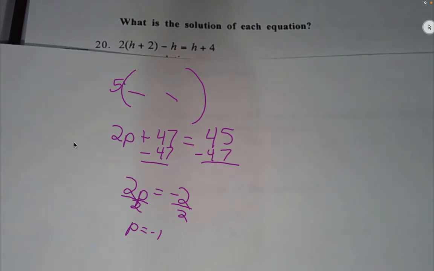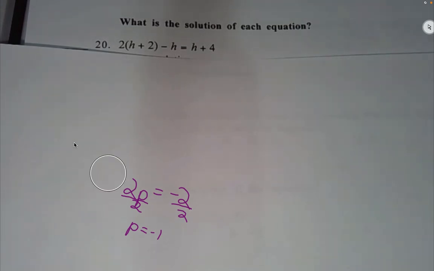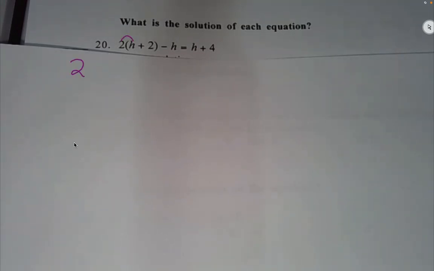Okay. Now erase. Yep. What do you do when there's a number outside of parentheses? Multiply. So what is 2 times h? 2h. 2 times 2, 4. Now I'll bring everything else down. Everybody good with that? Now over here, can I combine anything?